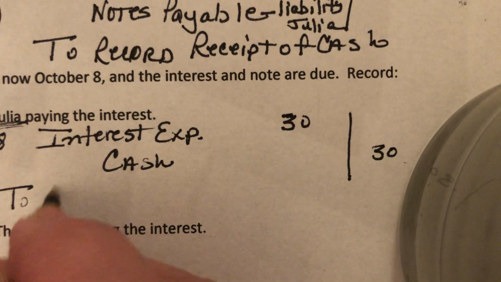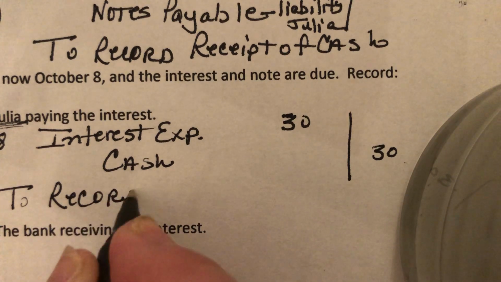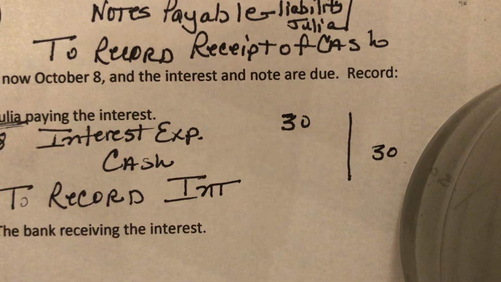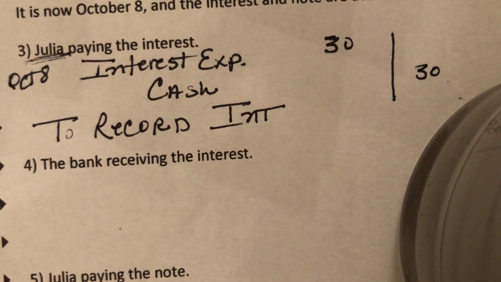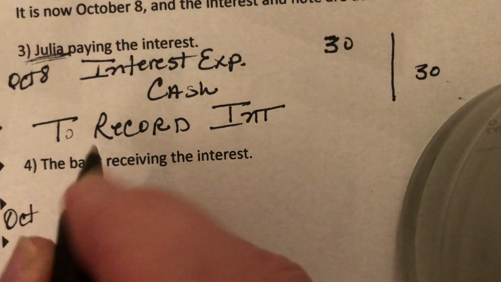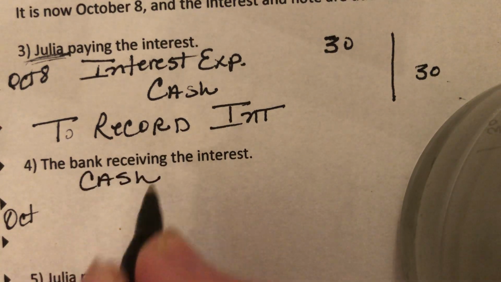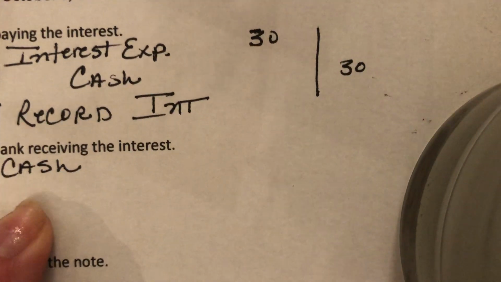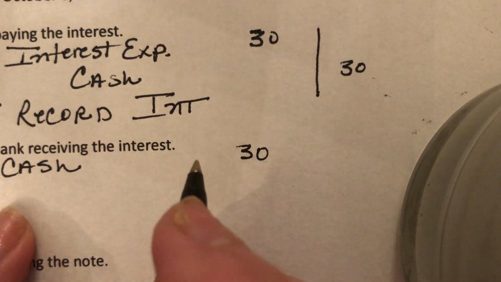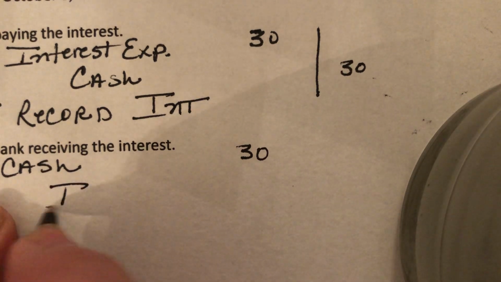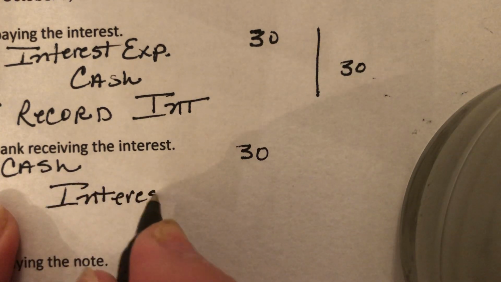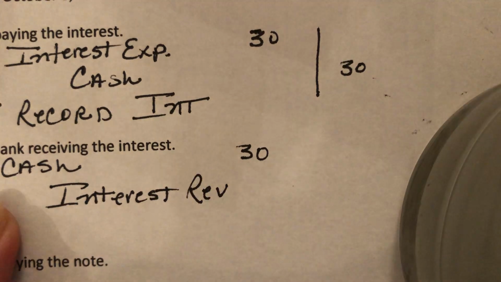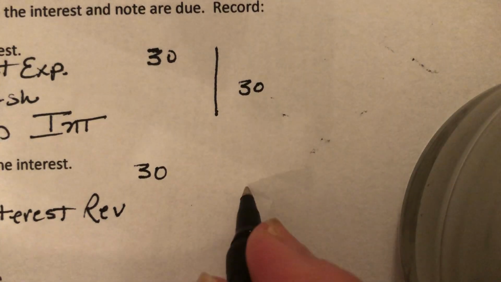This is to record the interest. Now, if she had a business, this would reduce her revenue and lower her net income. Now the bank is going to get the interest, so they will take the check or the cash that Julia gives them on October the 8th. So the bank will take the cash, $30, and they show a revenue. That's how they make their money, from loans. So they will record interest revenue, $30.